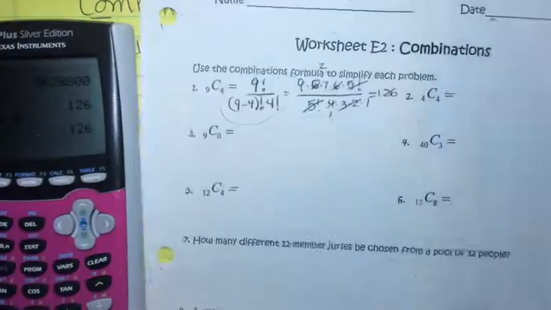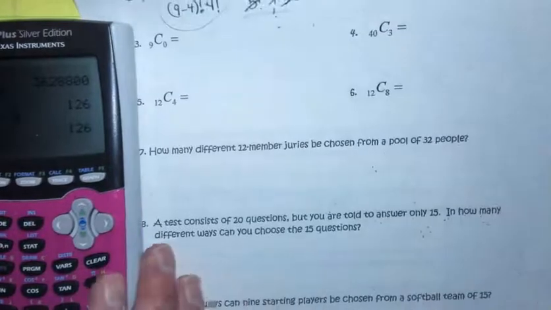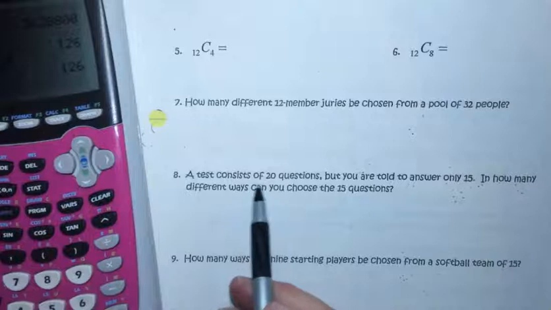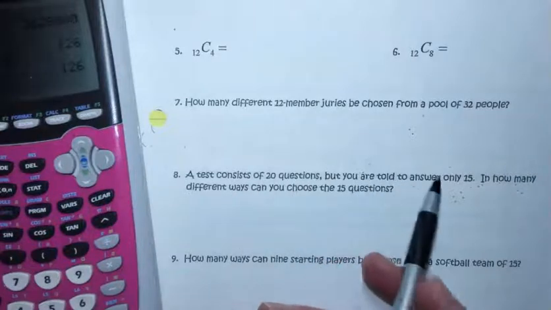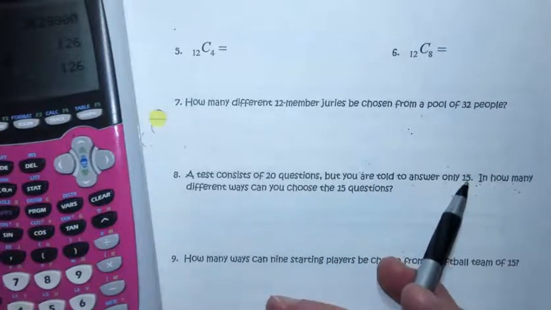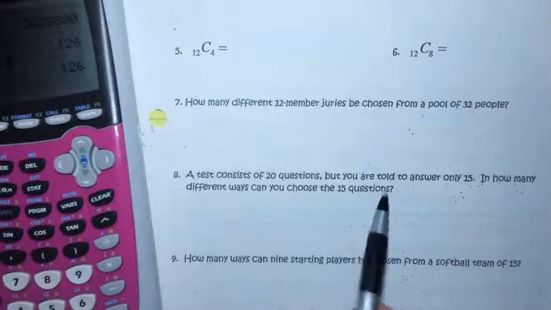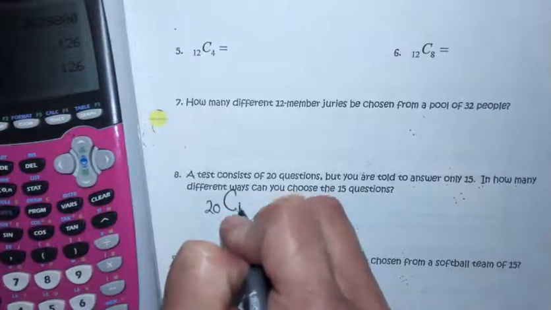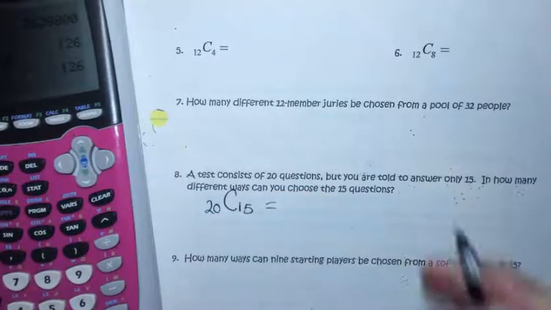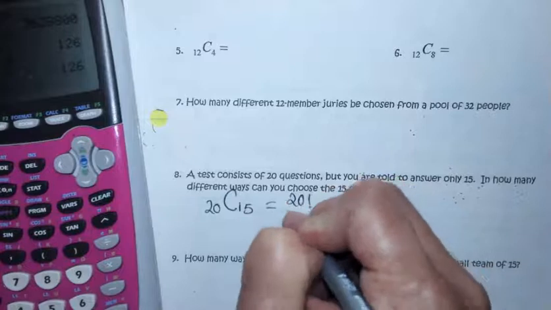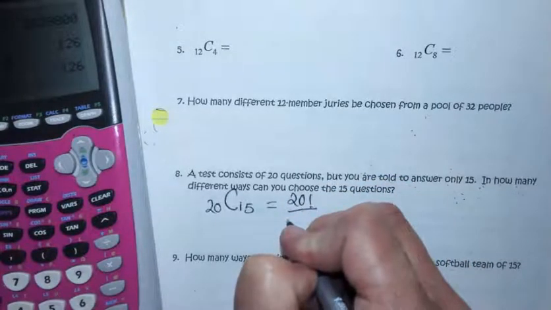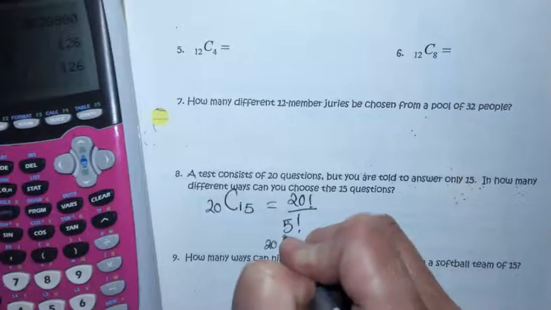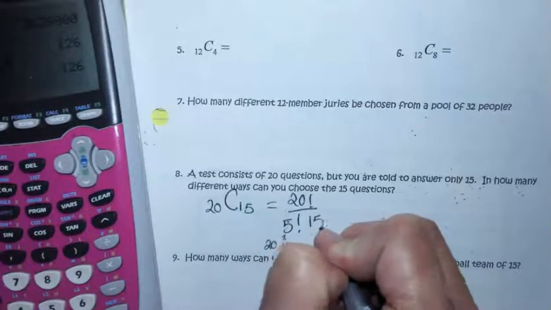Now let's look at a real question here. A test consists of 20 questions, but you're told to only answer 15. How many different ways can you choose the 15 questions? So we have 20 questions. We're going to choose 15. So we know that that is 20 factorial divided by 5 factorial. That came from 20 minus 15. And then we have 15 factorial.